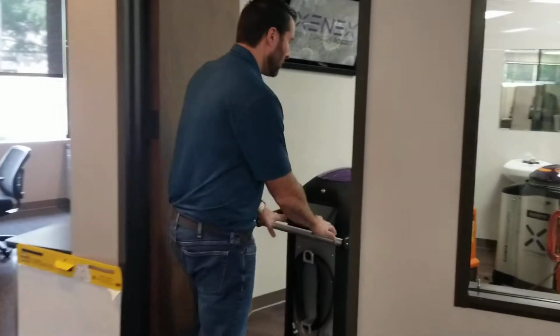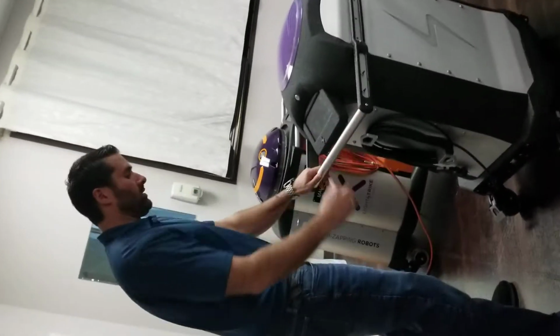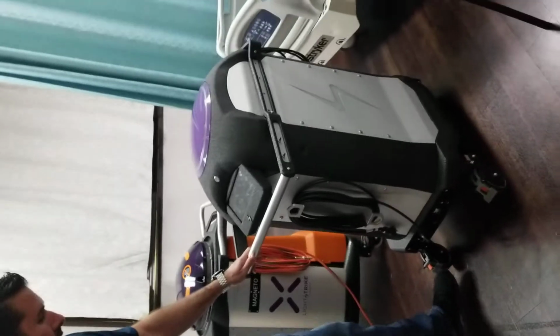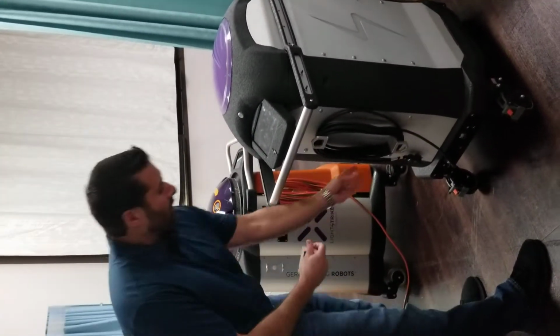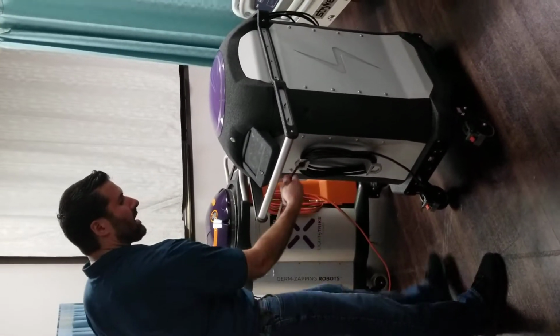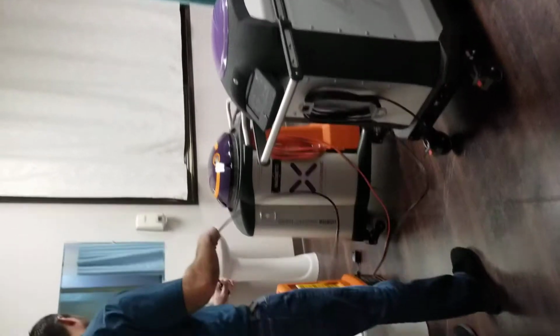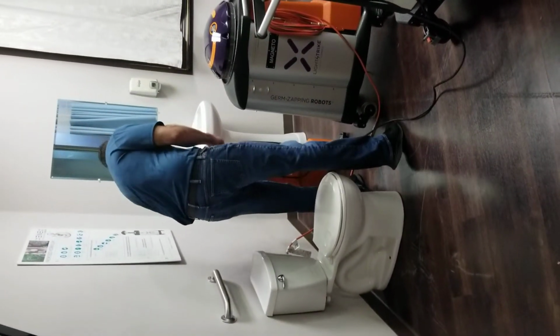So I'm going to go through some of the operation of the device and how the process works, so everybody gets a clear idea. You would normally put it in a room and lock the wheels. Plugging it in, you're going to have AC power to the device.